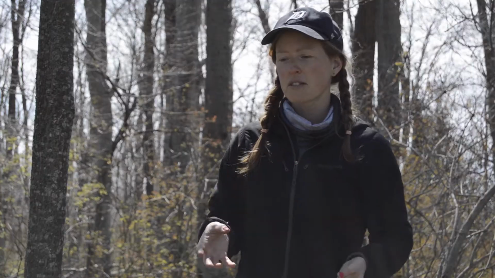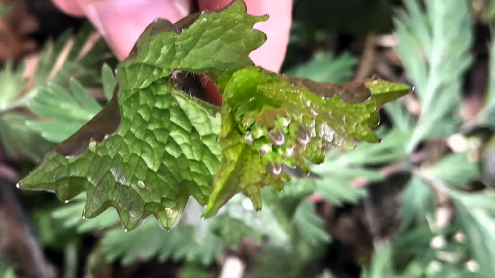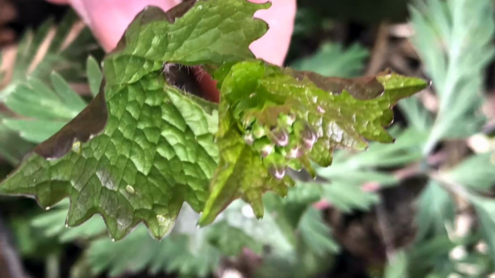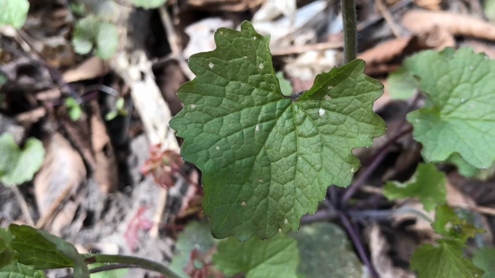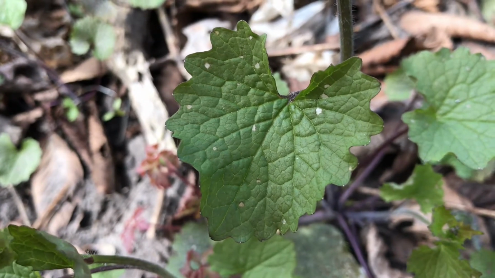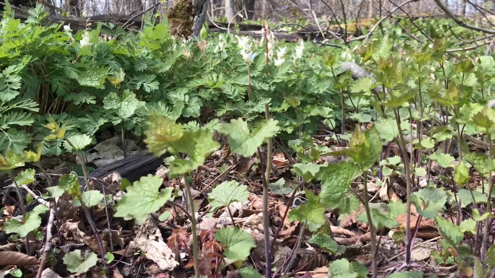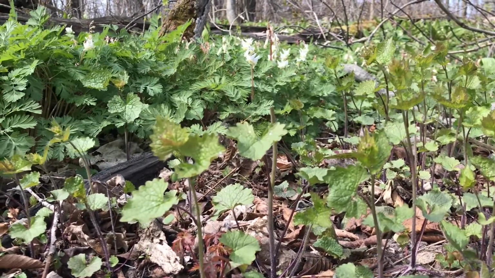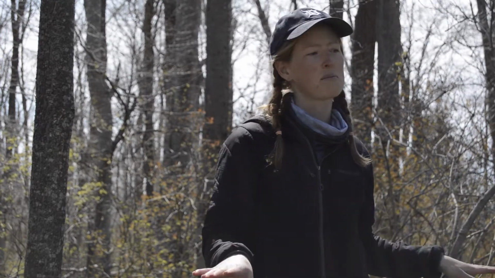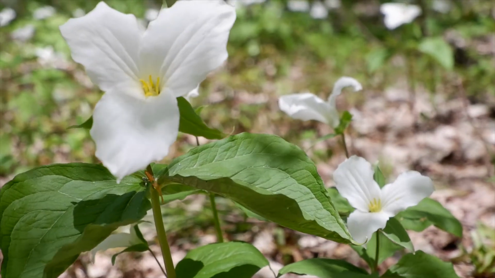So garlic mustard can very quickly establish where one plant might be in a space surrounded by natives in a year. If that plant is allowed to fruit and seed, then that could be hundreds of seeds that drop around that. And so each year that you don't control it, you get larger and larger patches of garlic mustard that take up the space from the native plants.